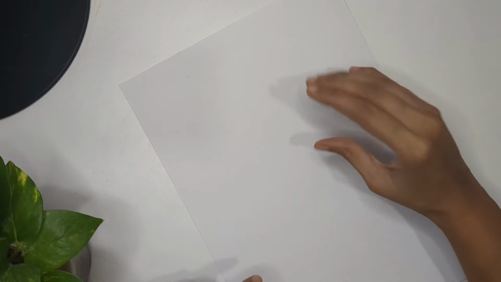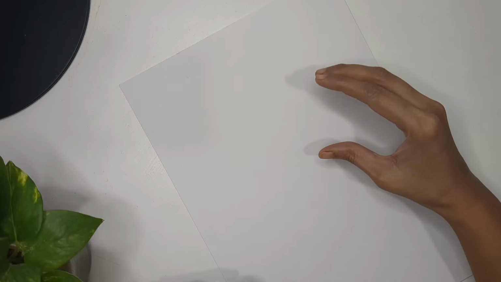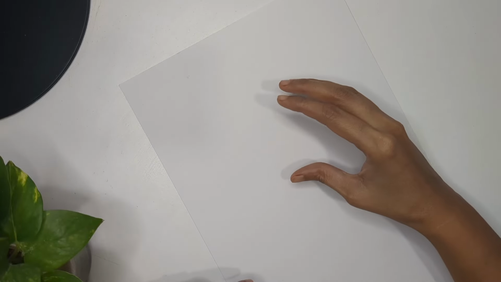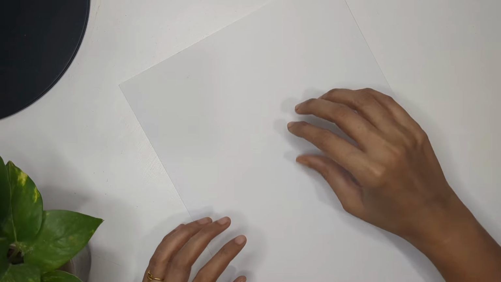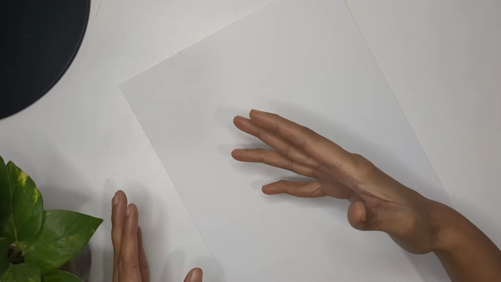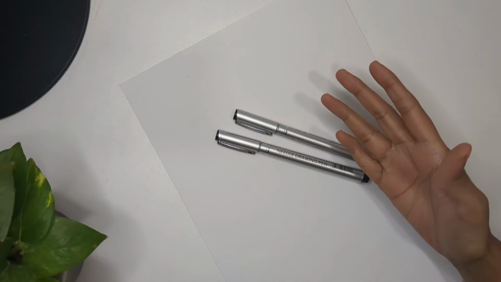So in today's video I'm going to show you how we can draw lotus having different perspectives of lotus flowers and birds. And do you know the difference between the water lily and the lotus? I was pretty much confused when I started with the water lily drawing. So we are going to discuss that as well.